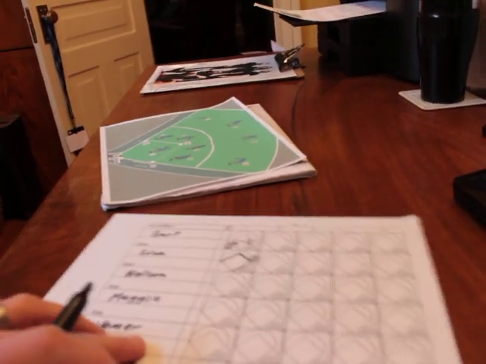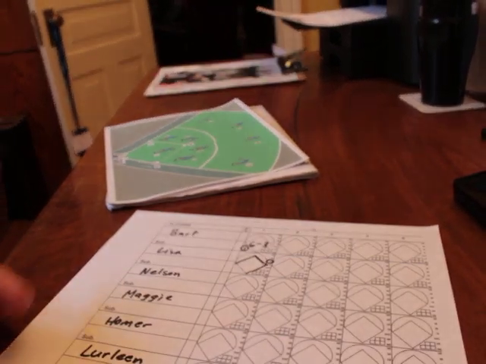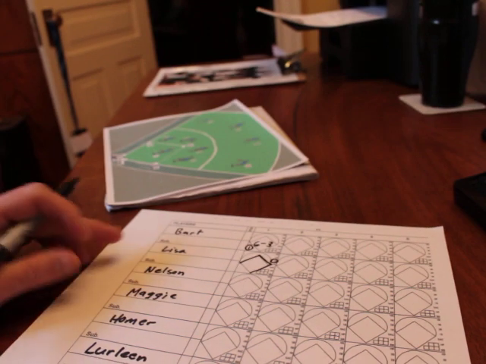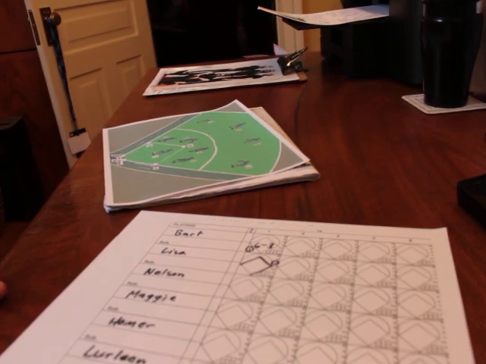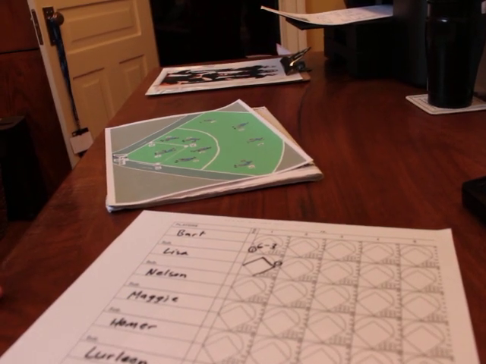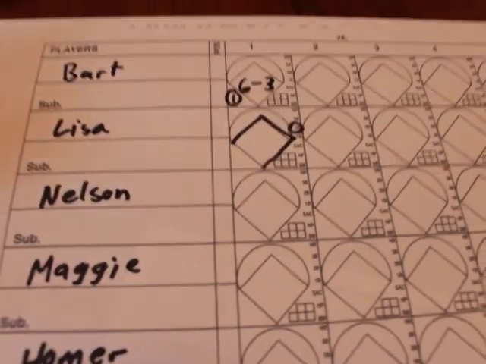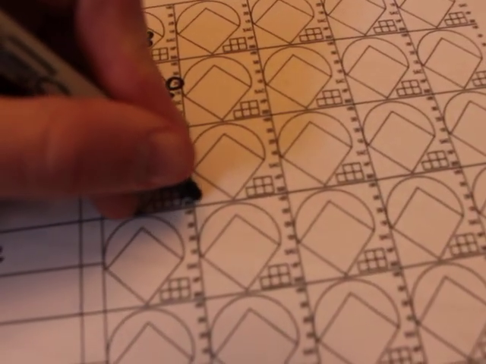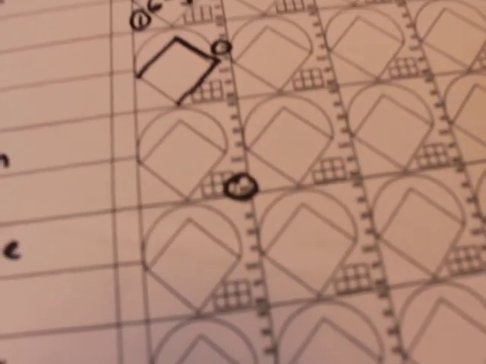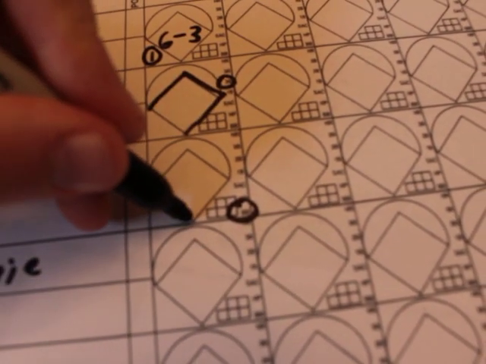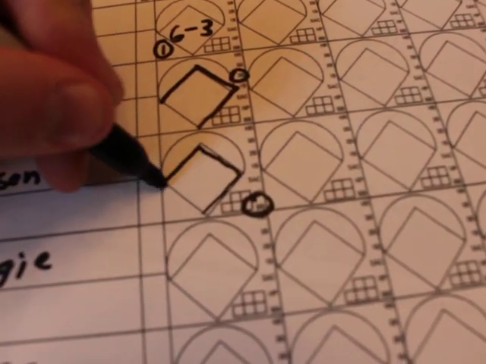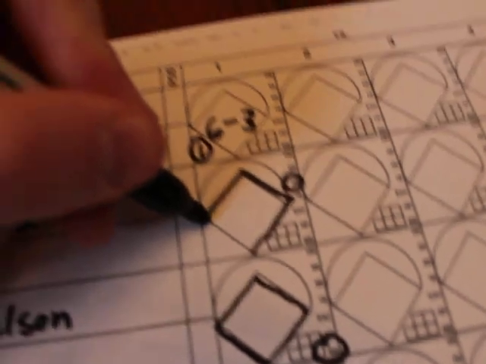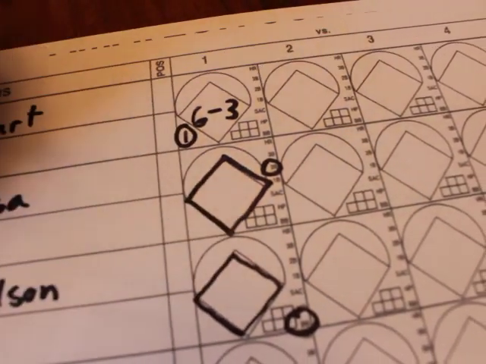All right. Now, Nelson. He gets up and he just cranks a home run. Holy cow. Nelson, that big bully. So, what do we do here? We write home run. HR. And he's gone all the way around the bases. He hits Lisa in. She scores.